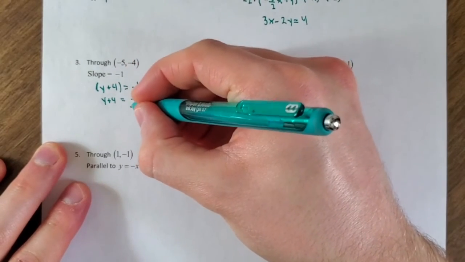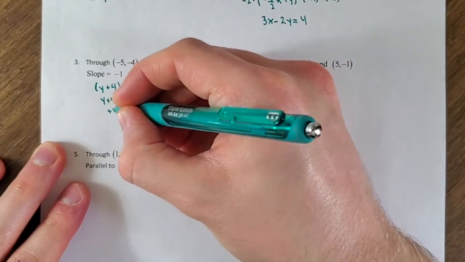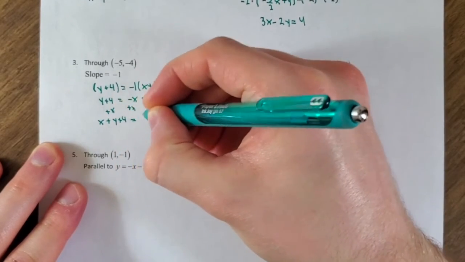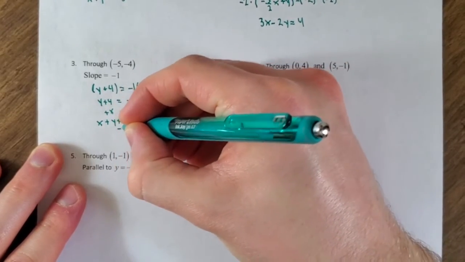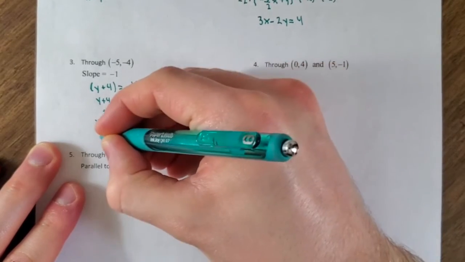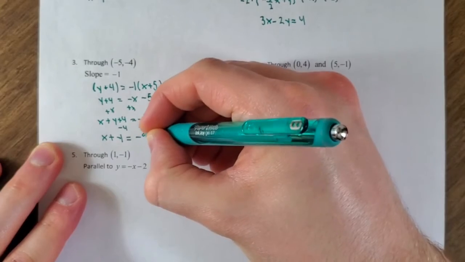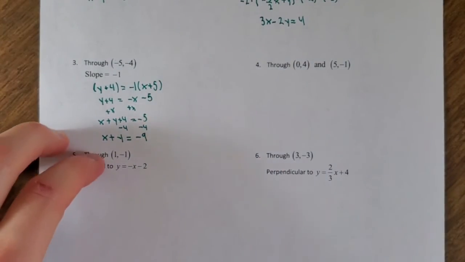So I know I'm going to want to get my x over to the left-hand side. So I'll have x plus y plus 4 is equal to negative 5. And let's subtract that 4 from both sides. And we'll get our final standard form of x plus y is equal to negative 9.